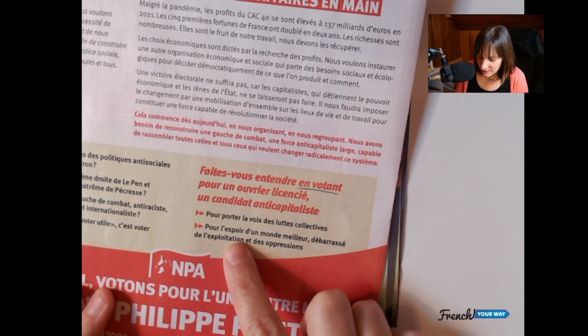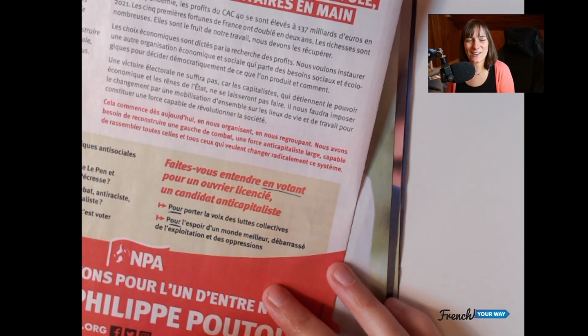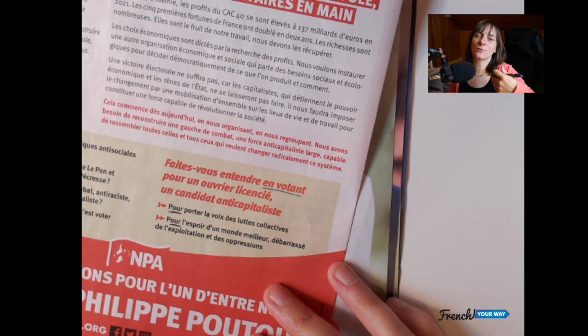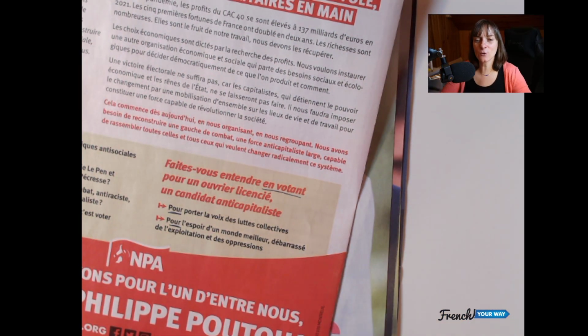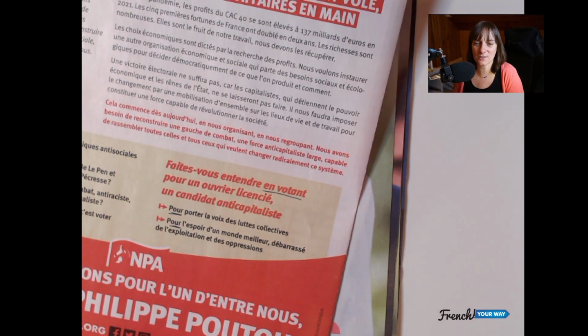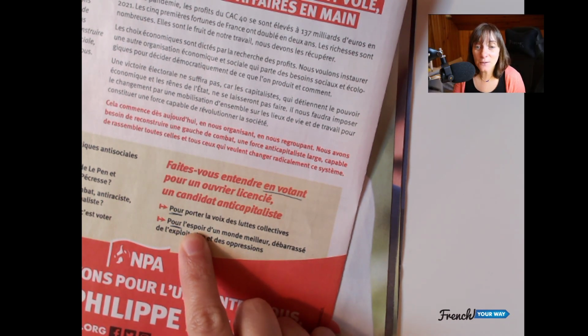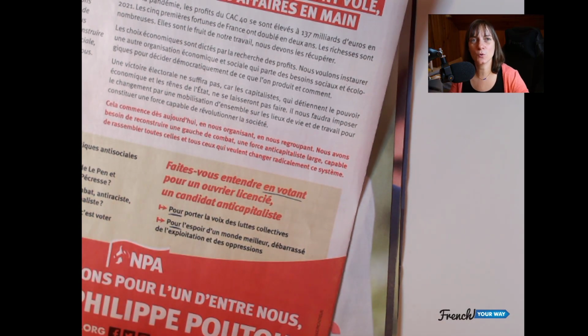D'accord? And he's also using the expression of the goal, using the preposition pour. After a preposition, you find an infinitive, donc pour porter la voix des luttes collectives, in order to give a voice to collective fights. Pour l'espoir d'un monde meilleur, so for the hope of a better world. Obviously this is not an infinitive here. It's a noun, but the pour is still a preposition used to express the goal.